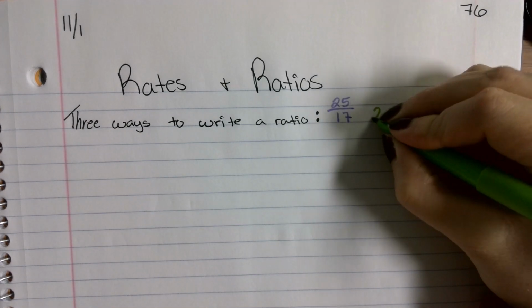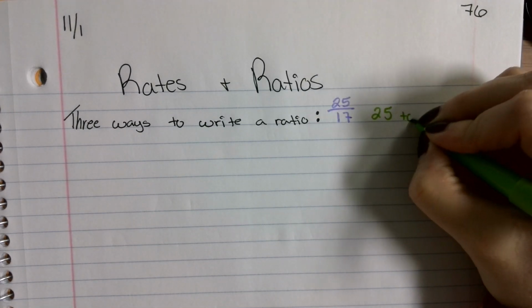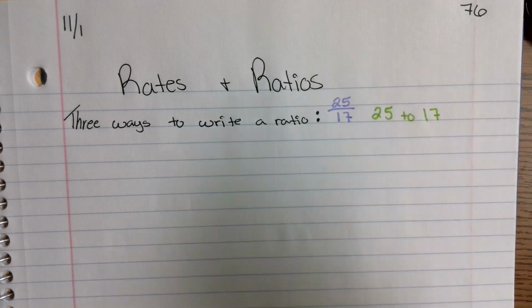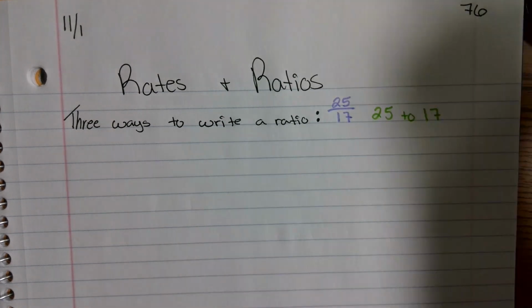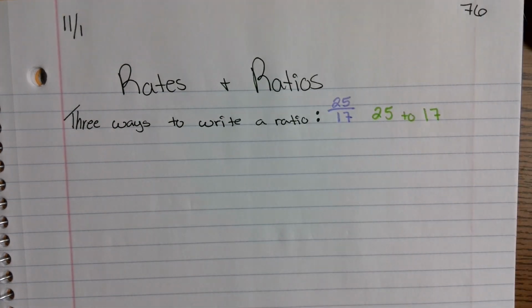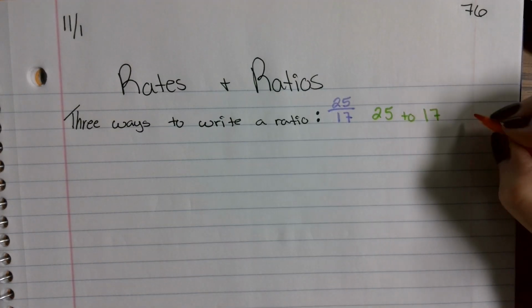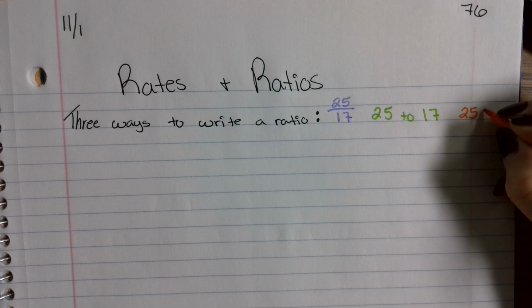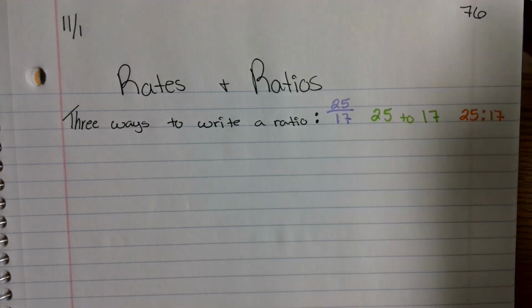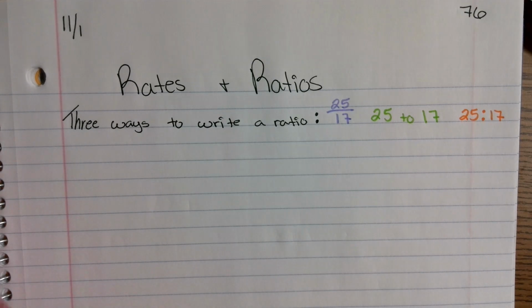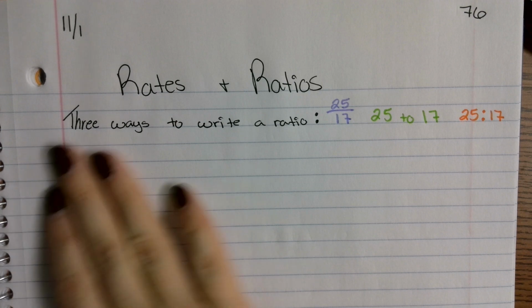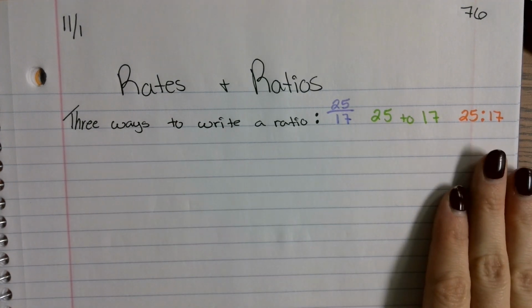You could also write it as 25 and then the word "to" and then 17. Yes? Yes, you are with me. And then another way to write it is using a colon in between them. So 25 colon 17. So these are 3 different ways that you are able to write your ratios out.